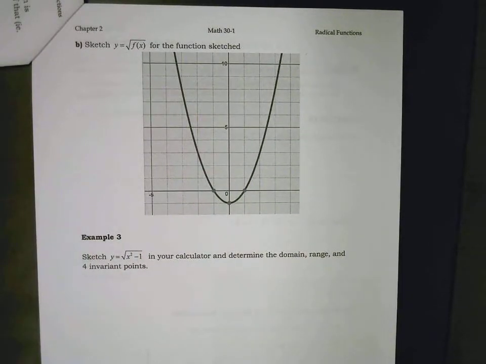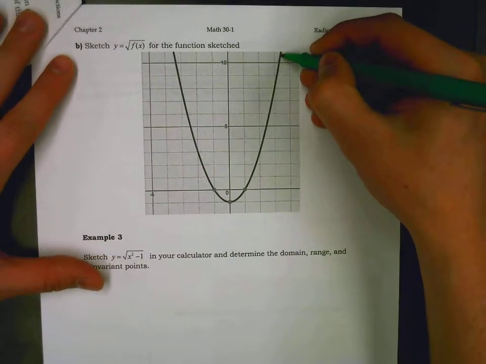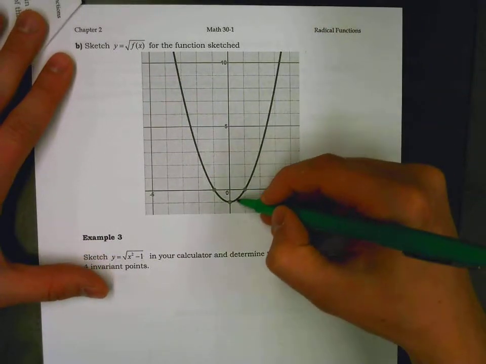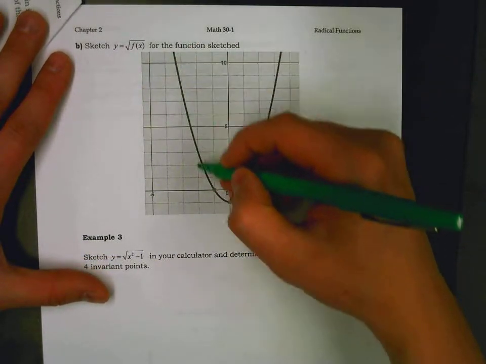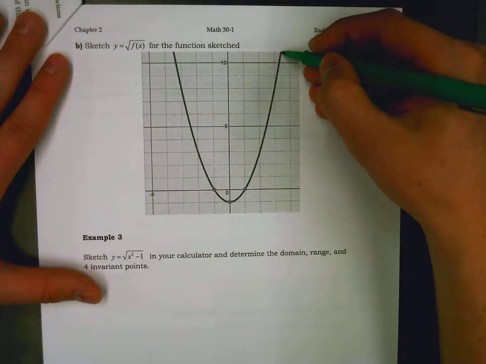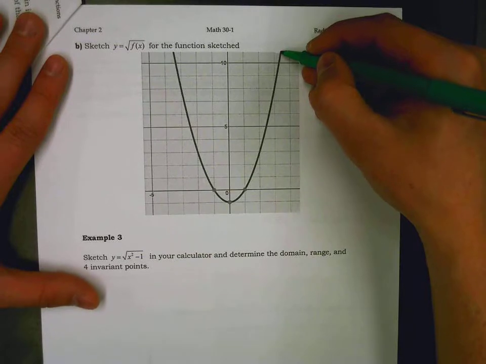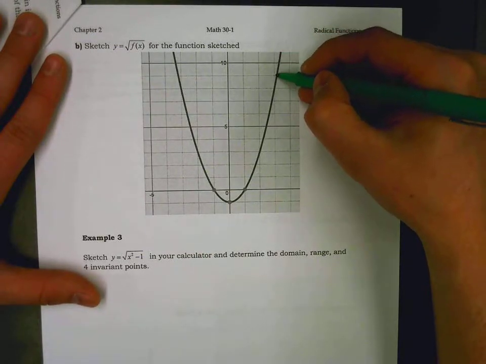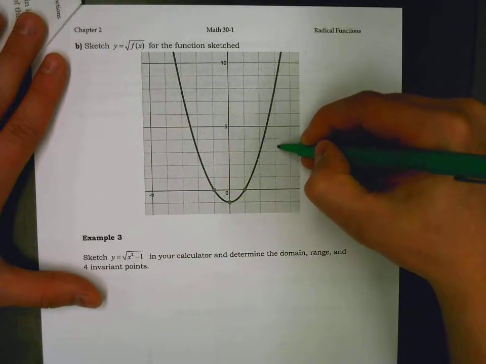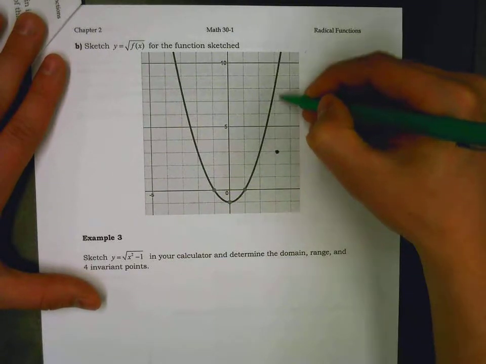Now, what would happen if we square rooted all of these y values? The good news is we approach this the exact same way. Here are a whole bunch of y values. We'll ignore the x's for a second, and we'll square root them. We'll be strategic about where we stop them. Square root of 11, not very nice. Square root of 10, not very nice. Square root of 9, sure, that's a 3. We'll travel straight down, there's a 3.